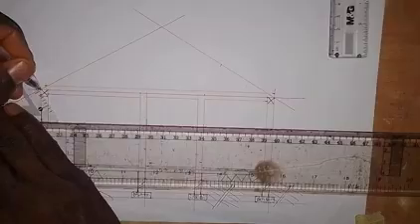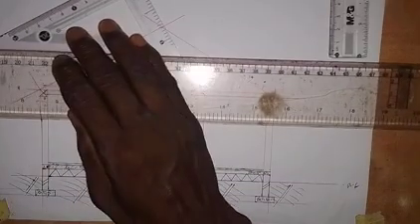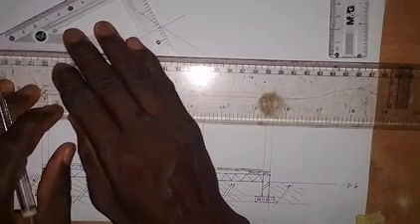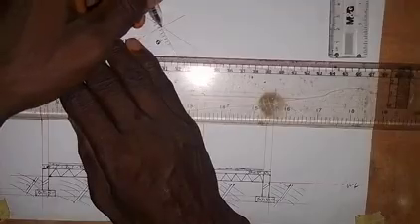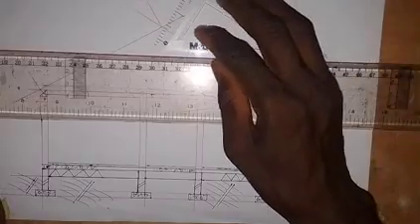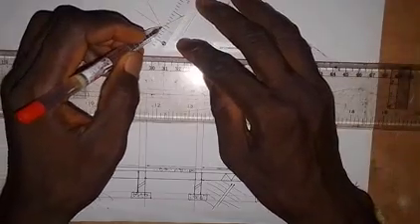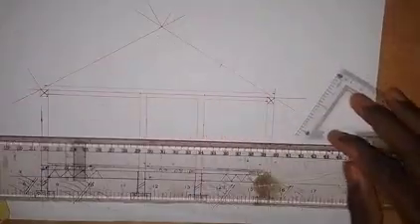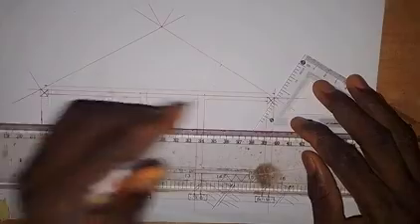So I will use the 60-degree side of my set square, and I will also do the same thing here. From this point, draw this line, and then I will turn this to this side to draw for this. So draw a line like this, and then I will come down here and do the same.